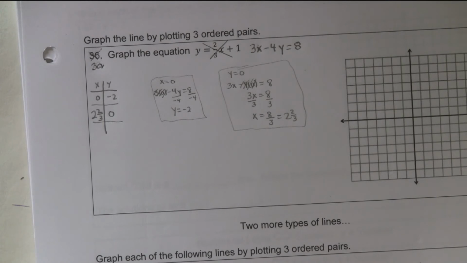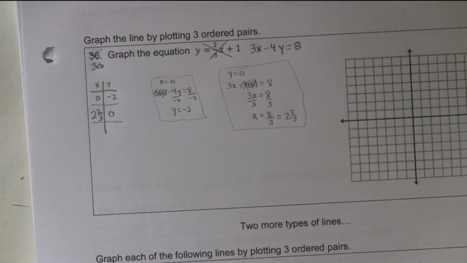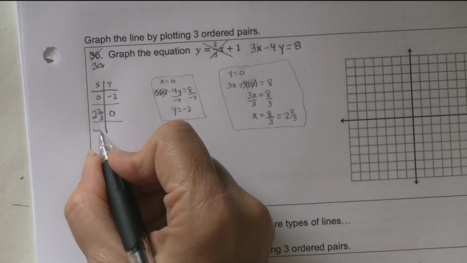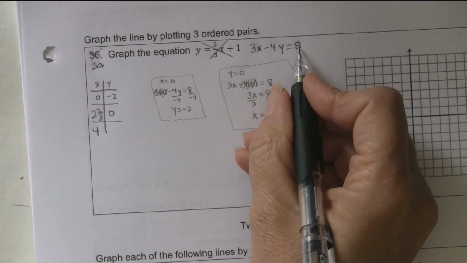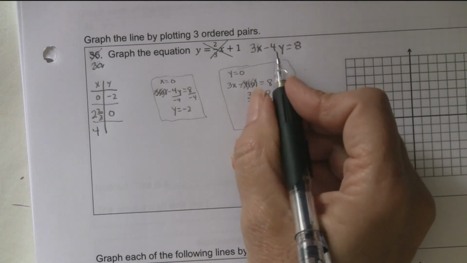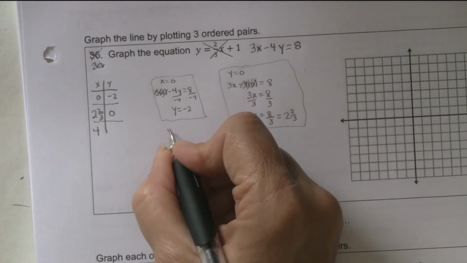I already got a fraction going in here. So I might be able to cleverly think what would create a whole number. Like I'm thinking maybe 4 for x, because that will make 12. And when I get it over here, that might turn out to be nice. But you don't have to pick something nice.